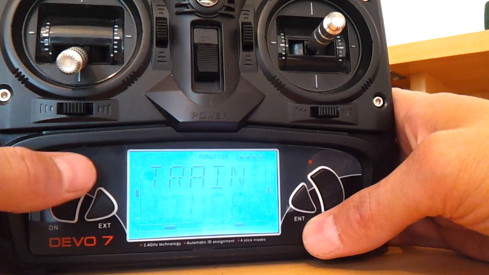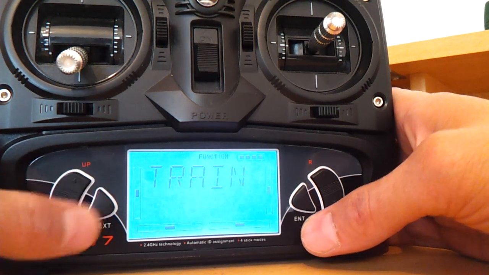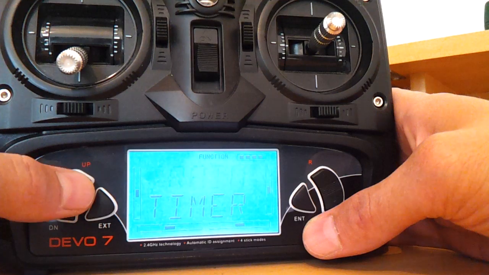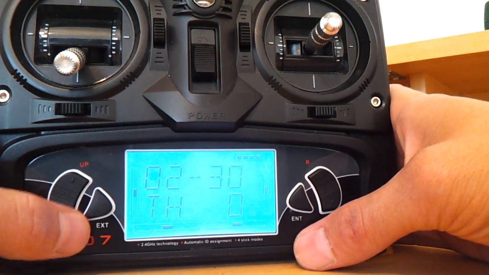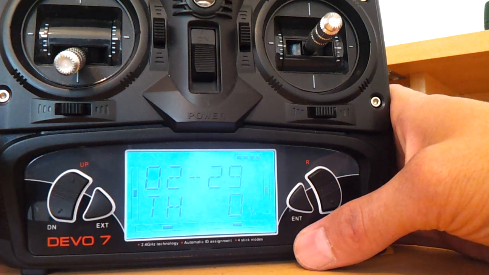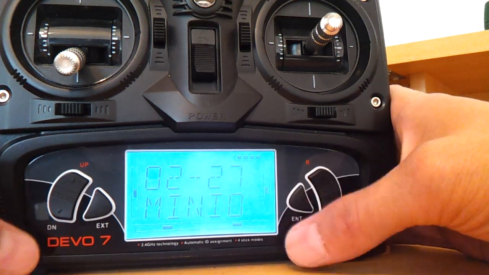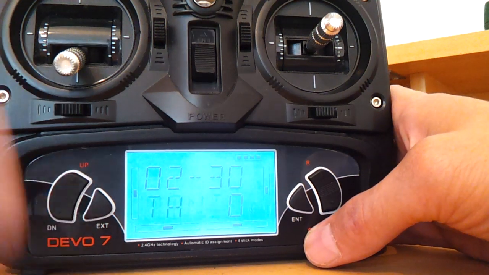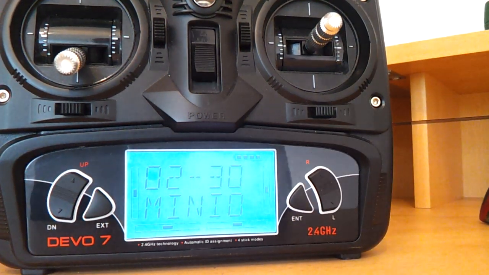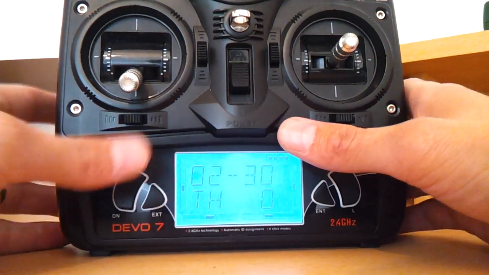And then whenever you want to start the timer, when you go back, see, it says 2 minutes and 30 seconds. So when you want to start it, you just push up there and it starts the countdown. You can push down to reset it. Alright, I believe that's it.